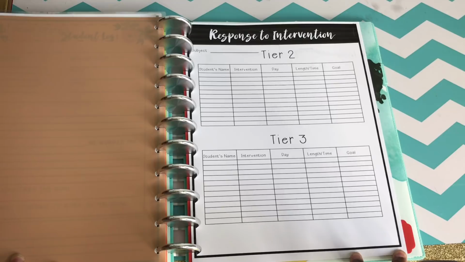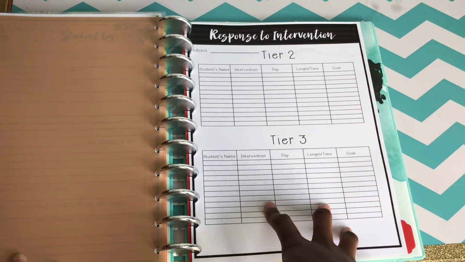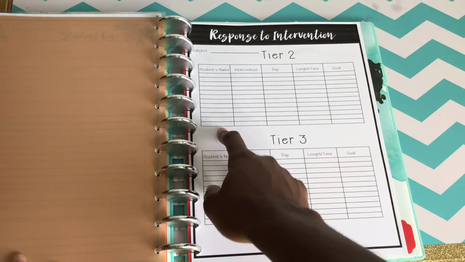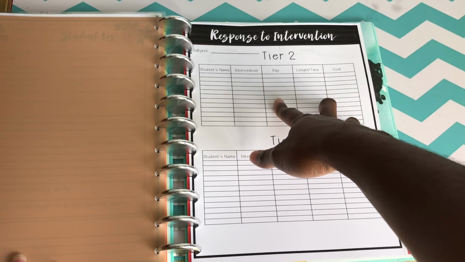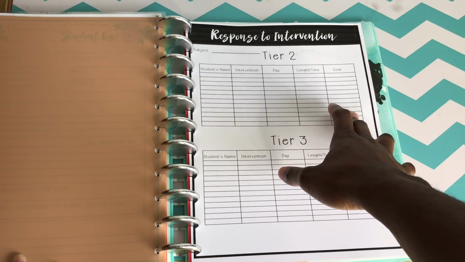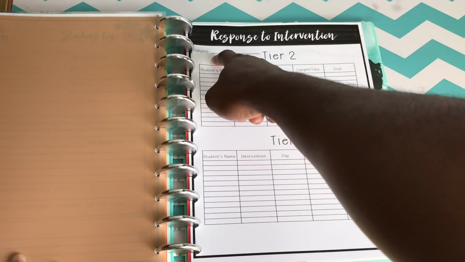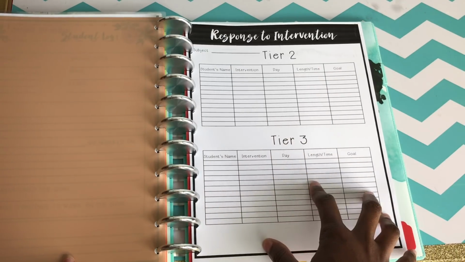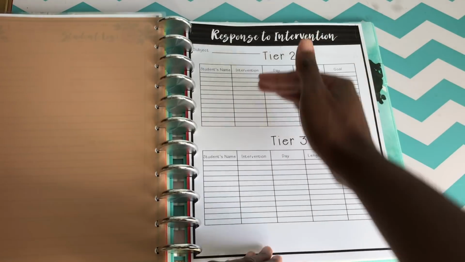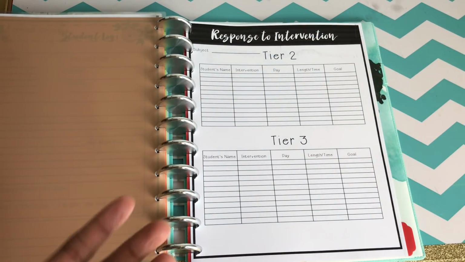So from the very beginning, before students even come, as soon as they put my students under my name, I go in and I can see who I am responsible for tier 2 and tier 3 instruction. I will go ahead and put the student's name, their intervention, how many days I need to work with them, length of time, and goal. The subject will of course be reading. I will not be doing math interventions. My partner teacher will be doing the math interventions. And then I can log my tier 2, so that way I can just see it all at one time before I make my response to intervention calendar.